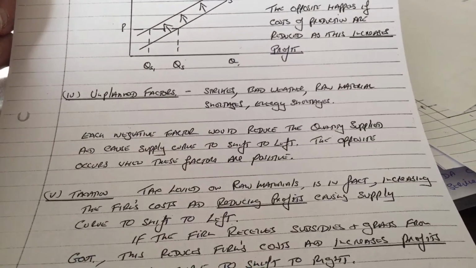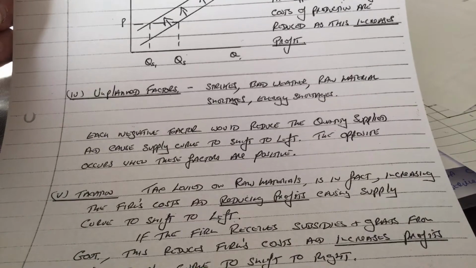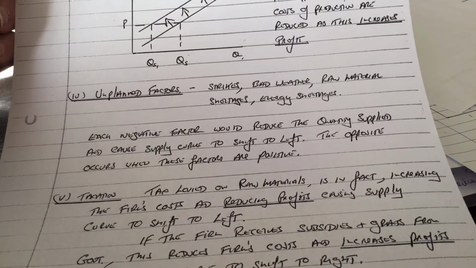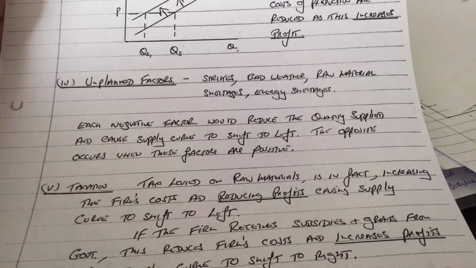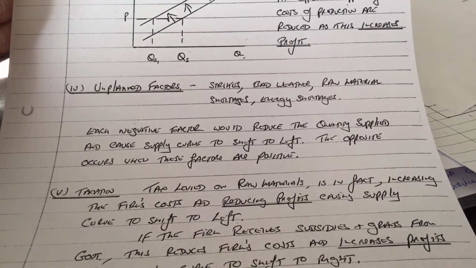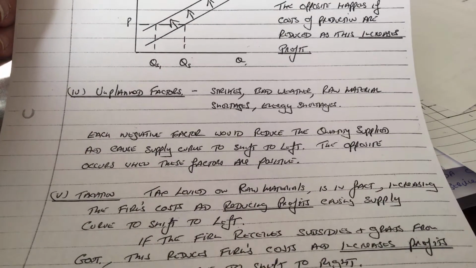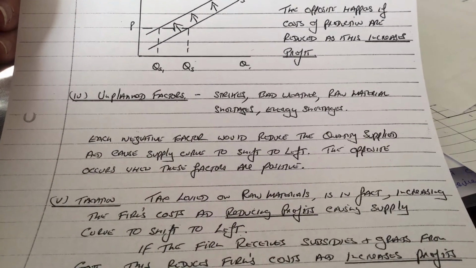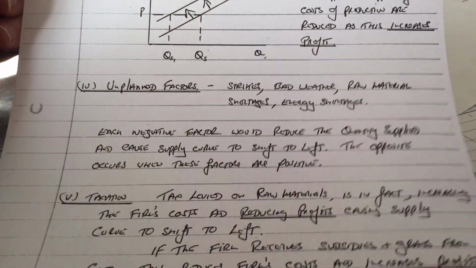Unplanned factors such as strikes, bad weather, raw materials shortages, energy shortages. Each negative factor will reduce the quantity supplied and cause the supply curve to shift to the left. The opposite occurs when these factors are positive.